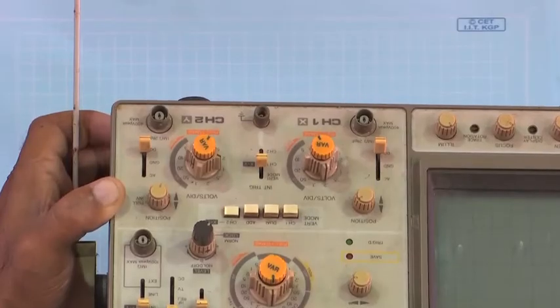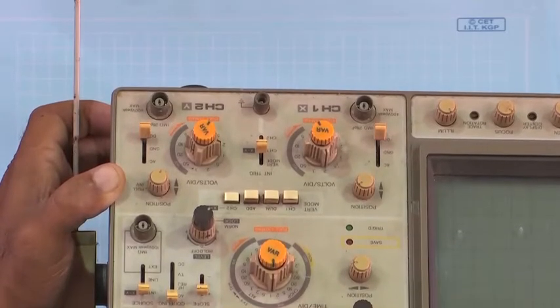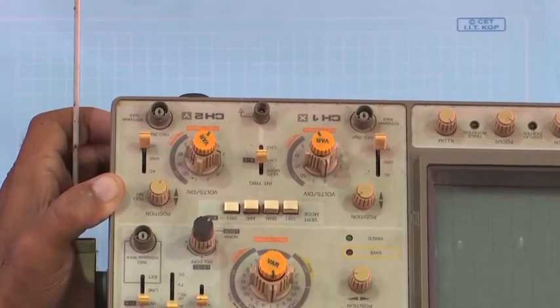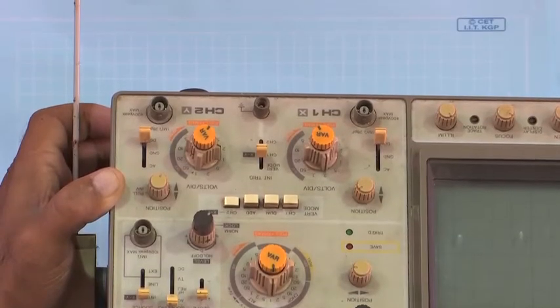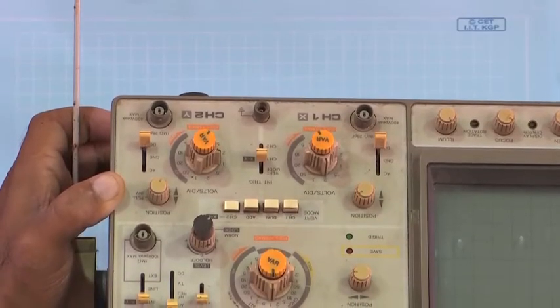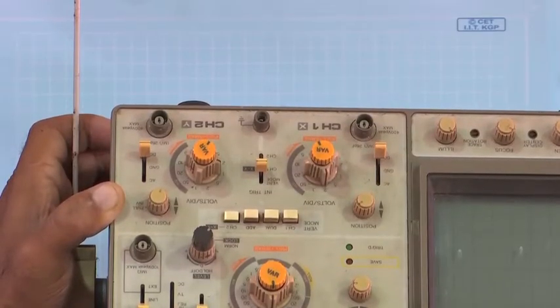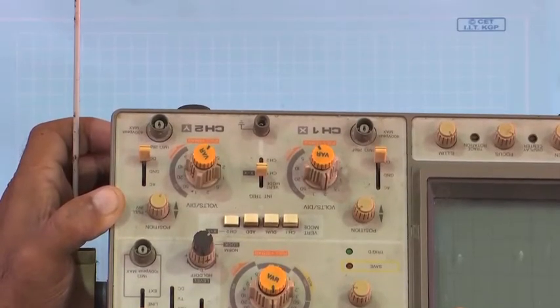What is the connection between the knob and the components inside? That is what I would like to show you.